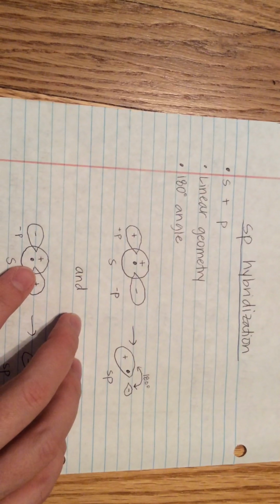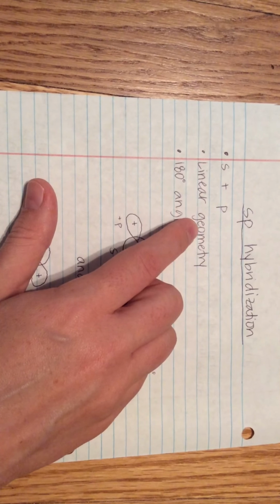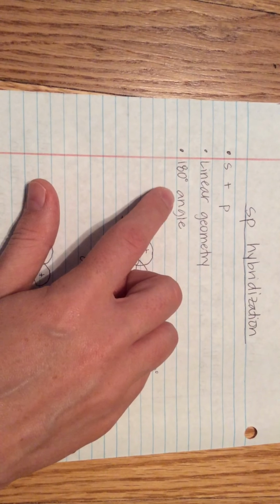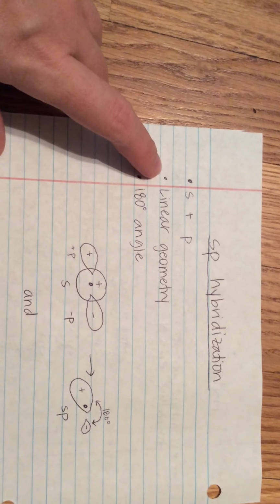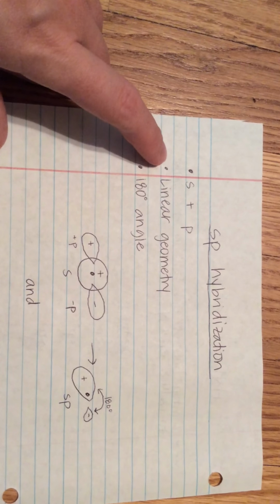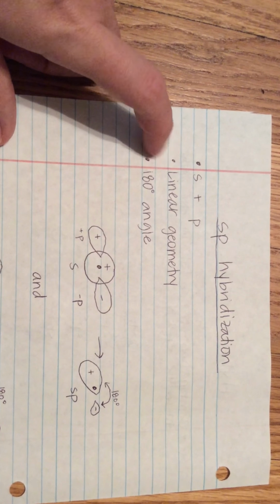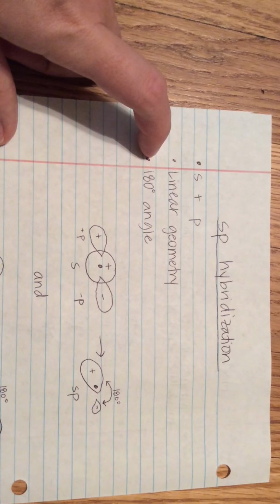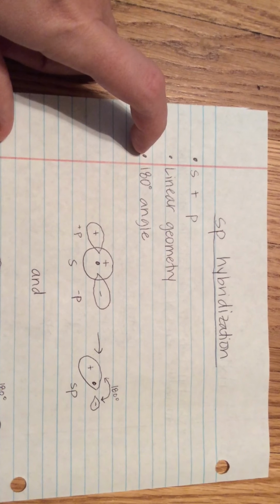All right, so let's look at sp first. This is the combination of an s and a p. It gives us a linear geometry, and it's a 180-degree angle. If you think back to what you learned when you were doing shapes of molecules, that's the linear shape, the 180-degree angle. You probably memorized this when we were learning about VSEPR theory, or at least you should have. So VSEPR theory comes back when we do hybridization.